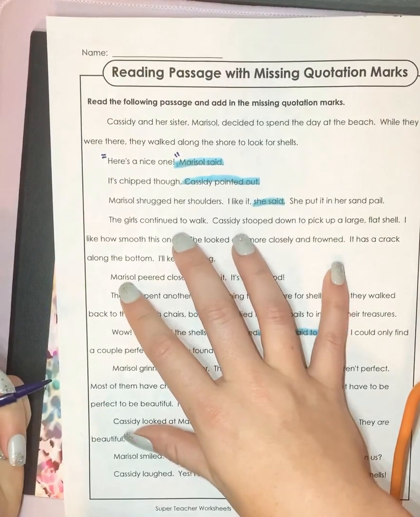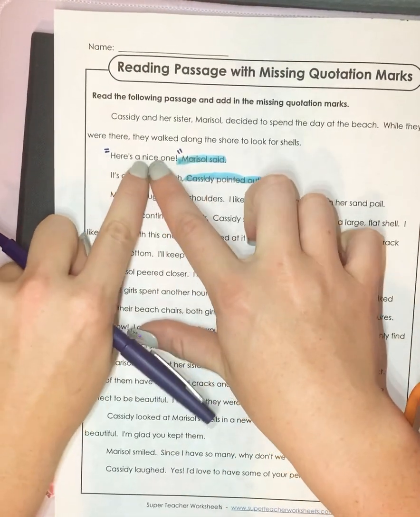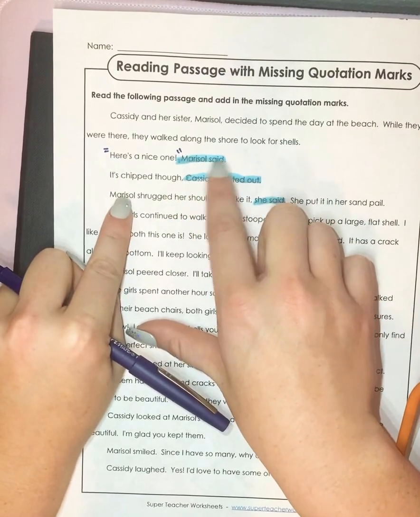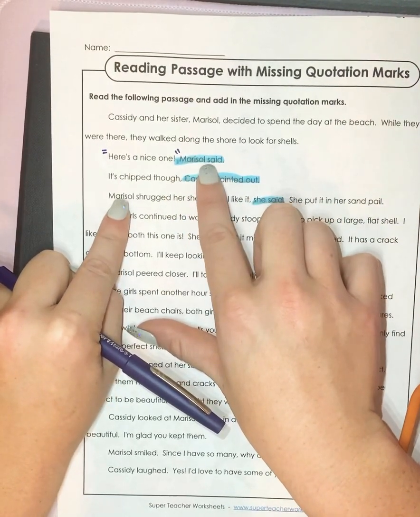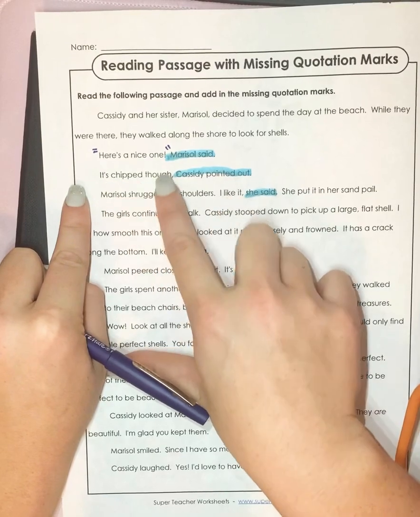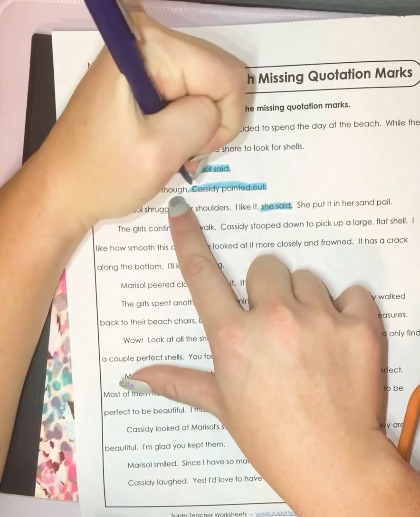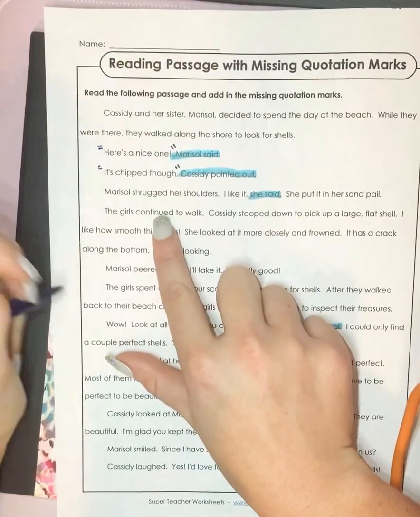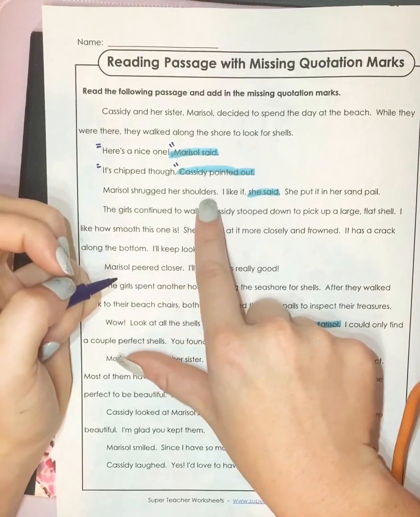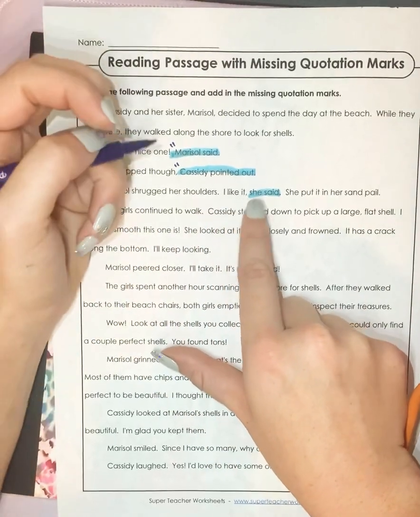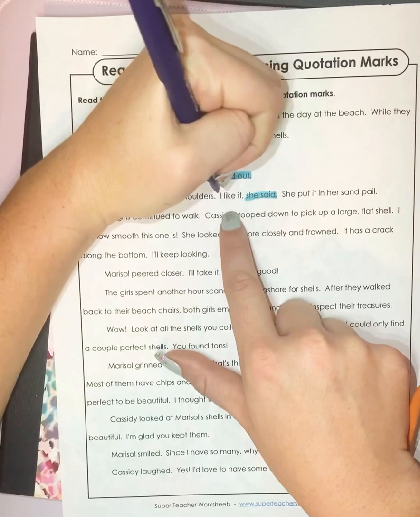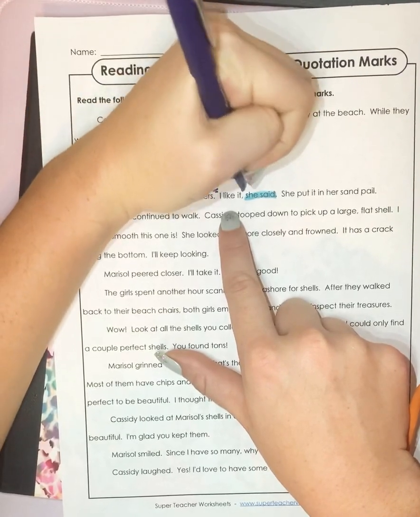So now we can see that here's where she was talking, and the dialogue tag tells us who said it. It's chipped though, Cassidy pointed out. Marisol shrugged her shoulders. I like it, she said. Now I need it at the beginning and the end.